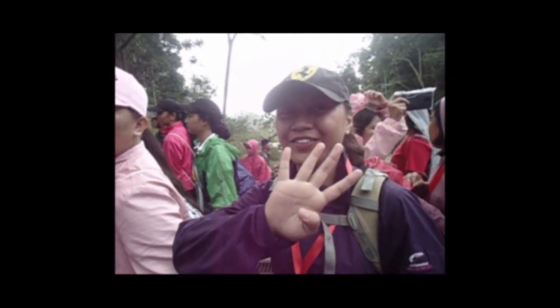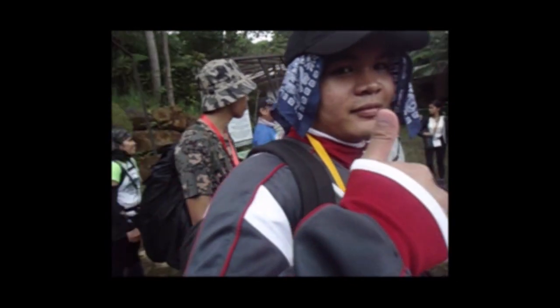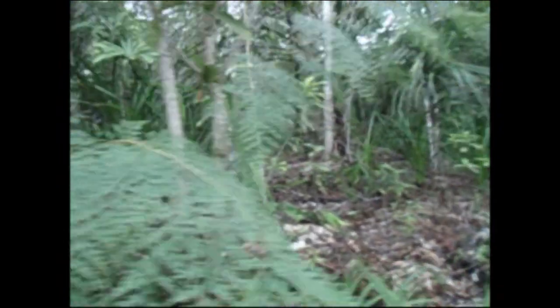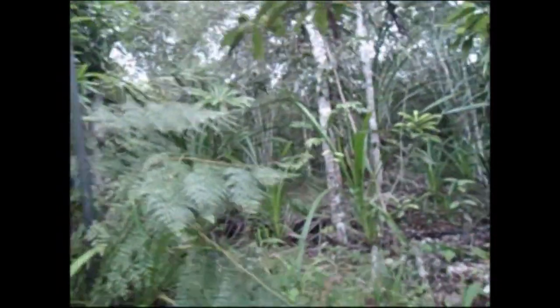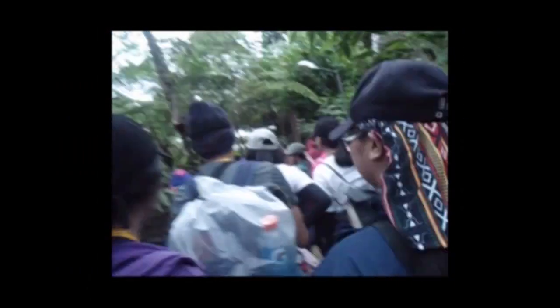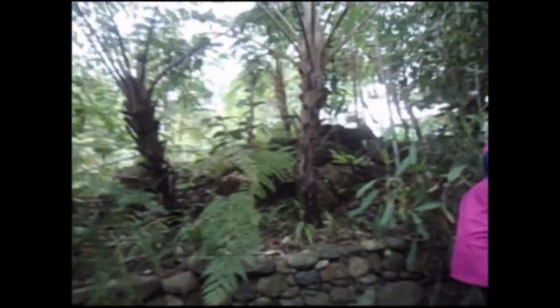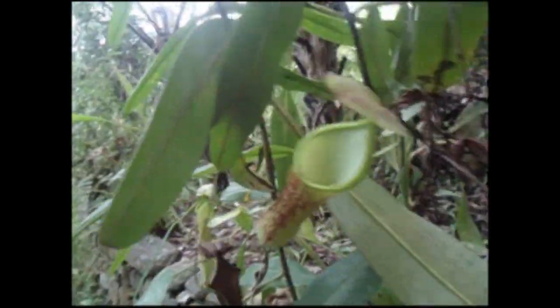Yo guys, we're gonna start our trail towards Camp 4. So we still got a long way to go, and yeah, we're keeping up. A few moments later.